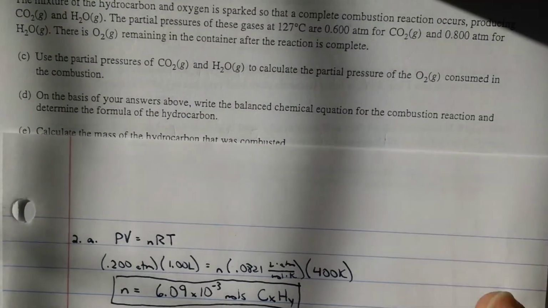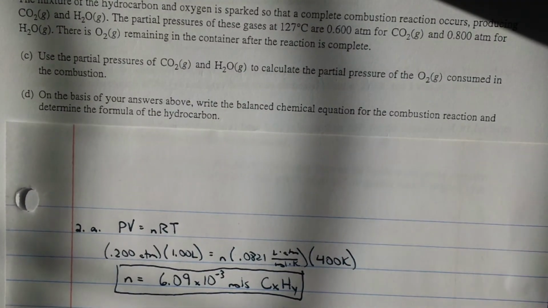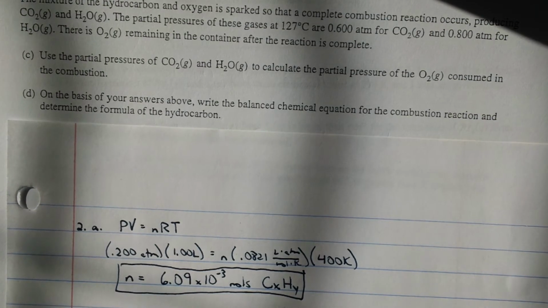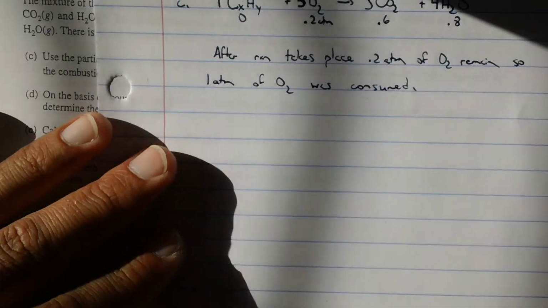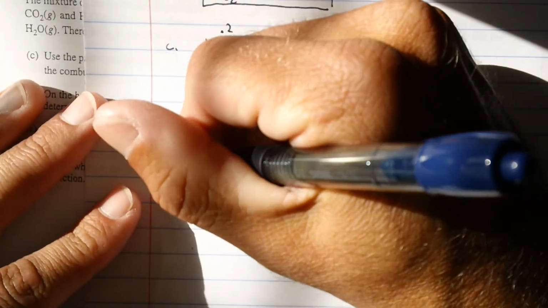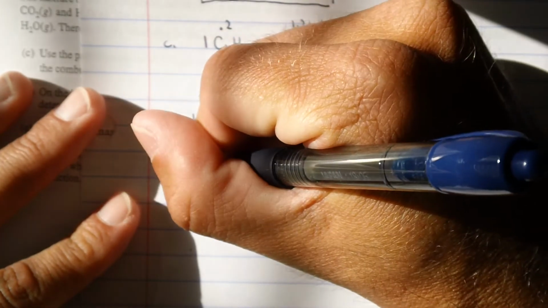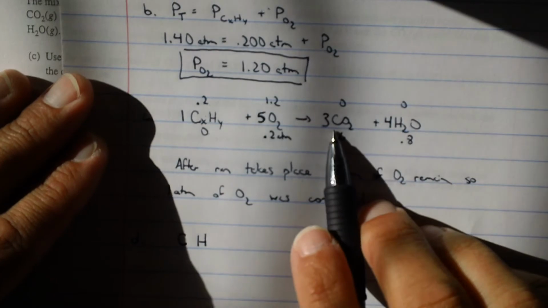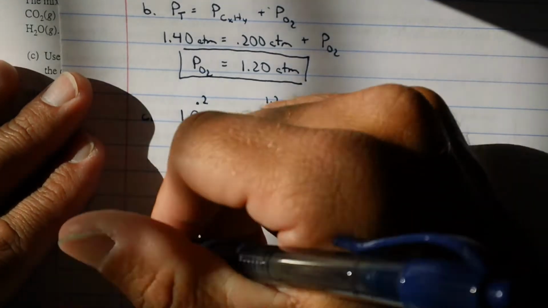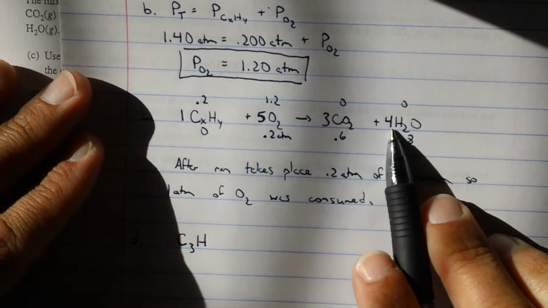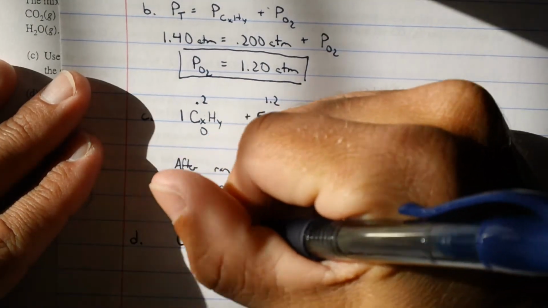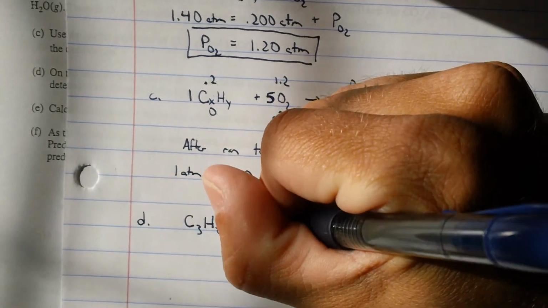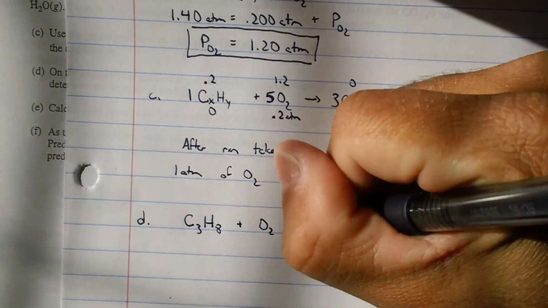Good. Part D says, on the basis of your answers above, write the balanced equation for the combustion reaction and determine the formula of the hydrocarbon. So here we go. We rewrite our equation, except now in part D we need to fill in what is the X and Y on the hydrocarbon. So how many carbons are here? 3 carbons there. That should be C3. There are 8 hydrogens there. That should be H8. That's my favorite compound in the world, propane. Because that's what I am. I think pain's a great motivator.